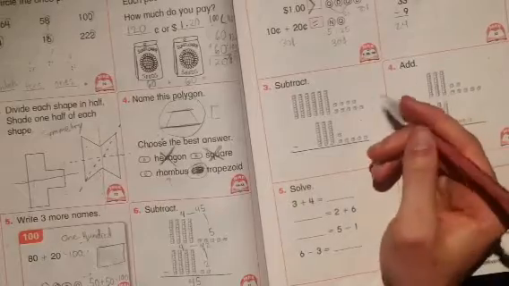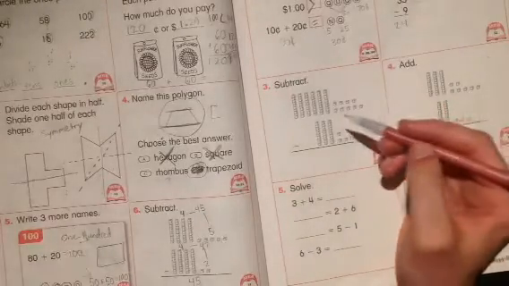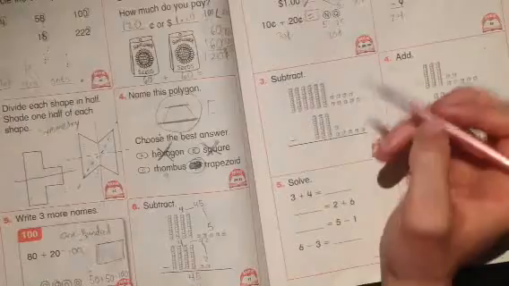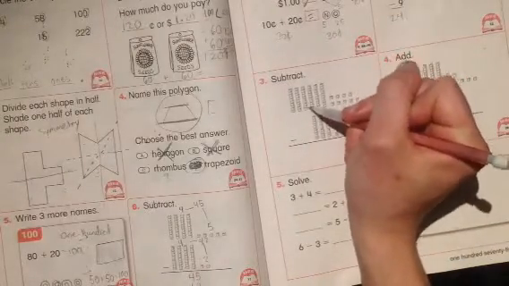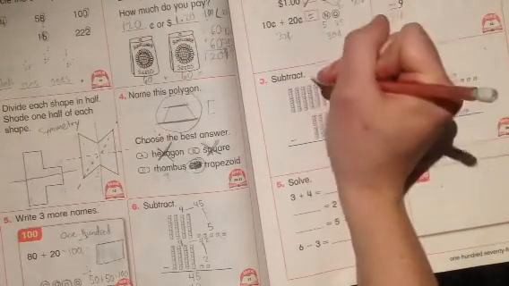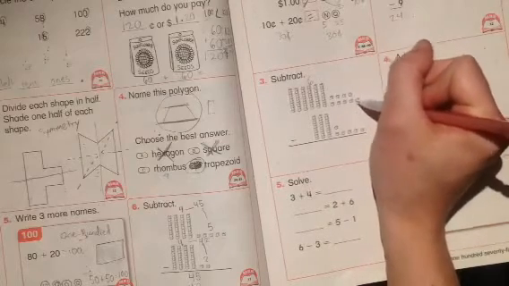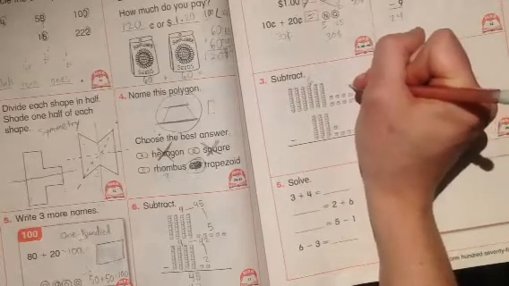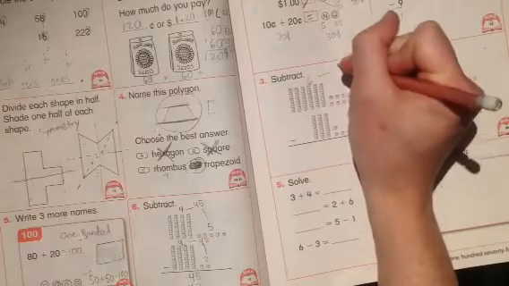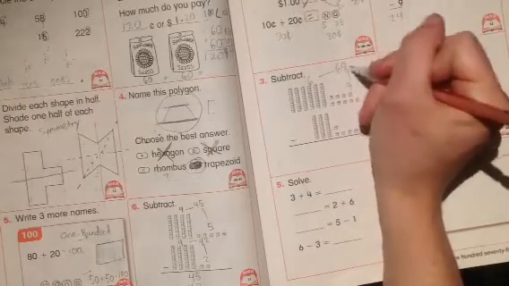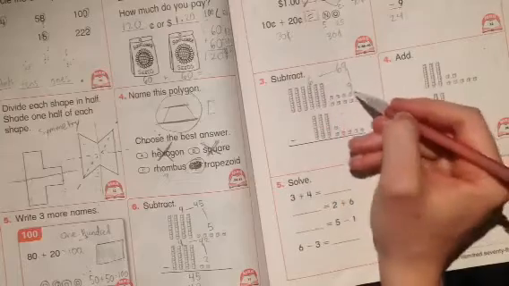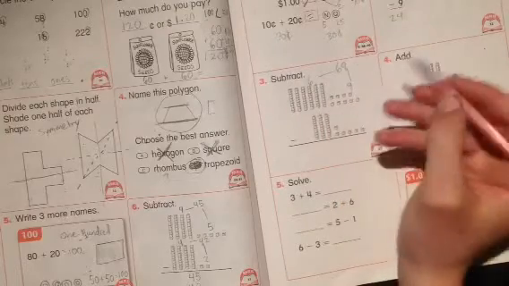Now for number 3, going back to our base 10 blocks, let's count 1, 2, 3, 4, 5, 6. We know we have 6 tens. We have 1, 2, 3, 4, 5, 6, 7, 8, 9 ones. Zoop, zoop, 6, 9, 69. Okay, so we have 6 tens, 9 ones, 60 plus 9 equals 69.